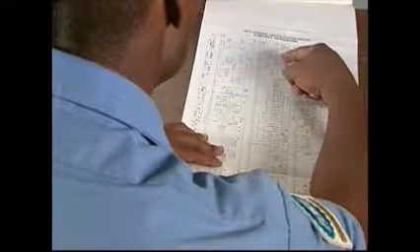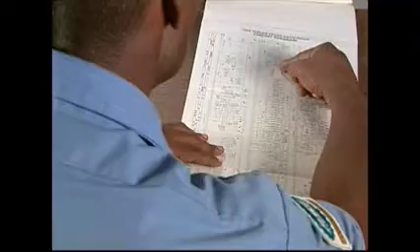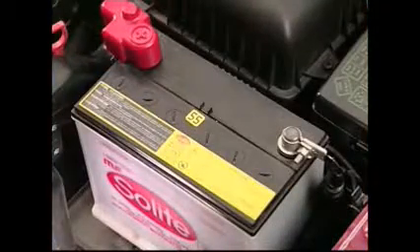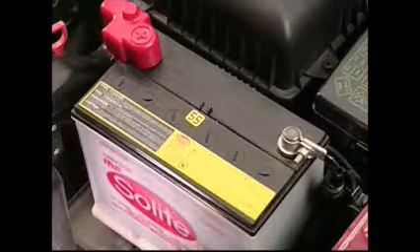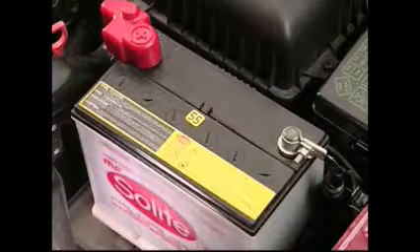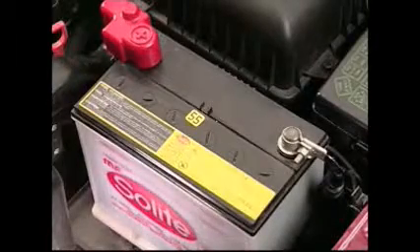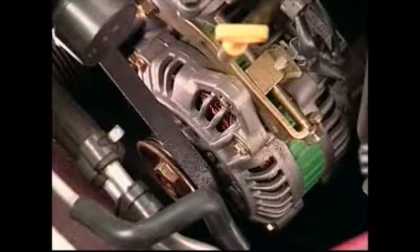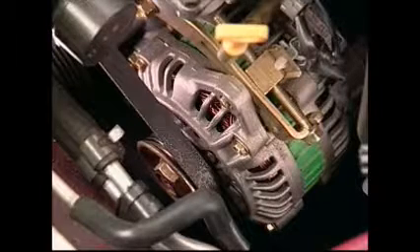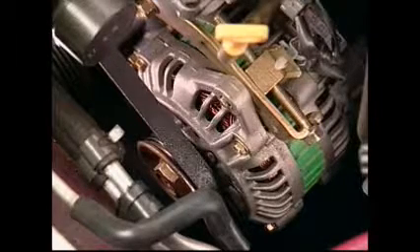Welcome to the first in this series of videos dedicated to electrical system operation and diagnosis. When we think about automotive electrical systems, most of us know that the battery is one source of voltage for the vehicle's electrical systems. In addition, most of us know that the alternator supplies voltage to recharge the battery and supply voltage when the vehicle is running.